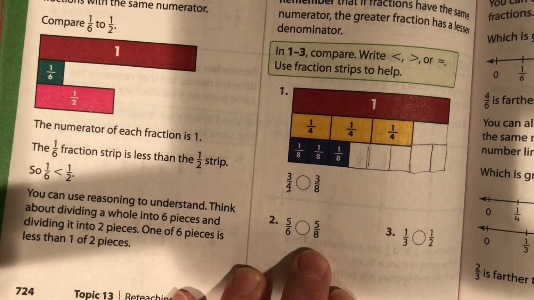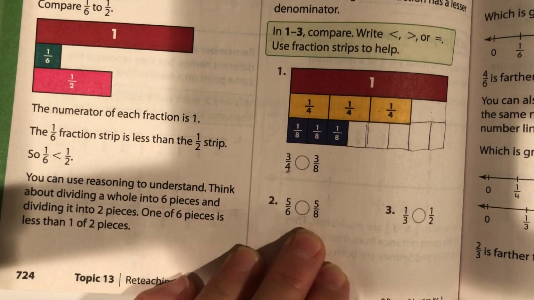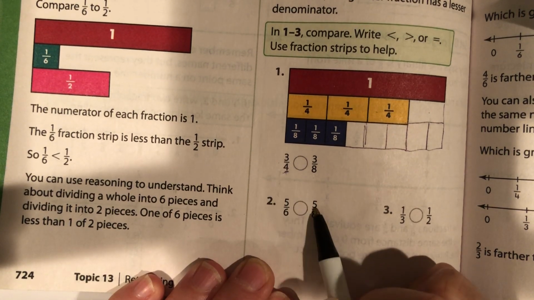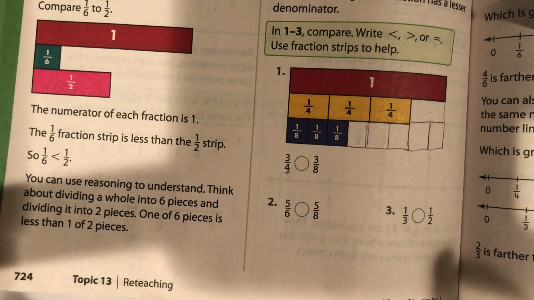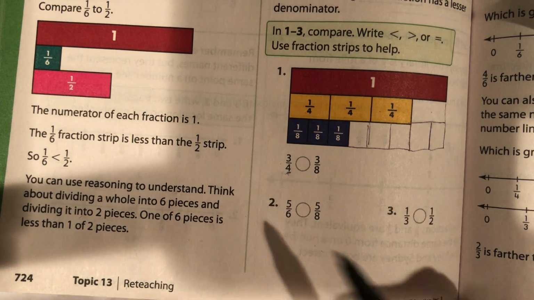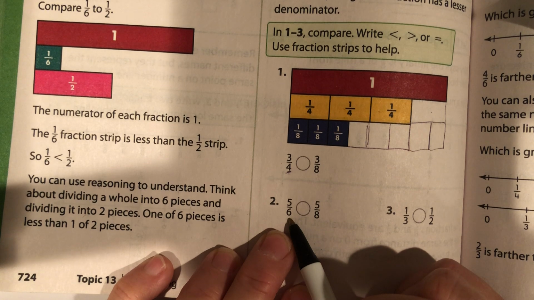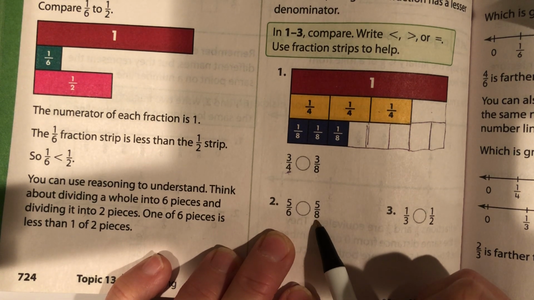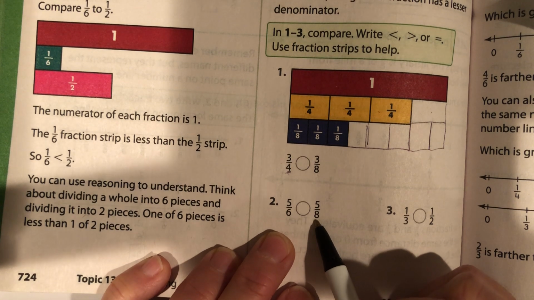So here you have 5/6 compared to 5/8. Again, 2 ways you can look at it. You can really think about if I have 5 of each, so I have the same number of each. So basically you're asking yourself, which fraction piece is bigger? Because I have 5 of each. So if we cut a chocolate bar into 6 equal pieces, or the same size chocolate bar into 8 equal pieces, or a pizza.